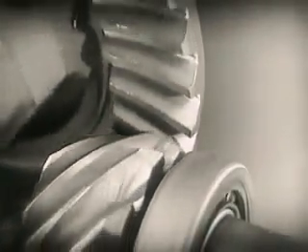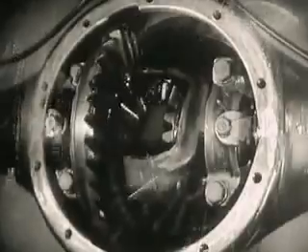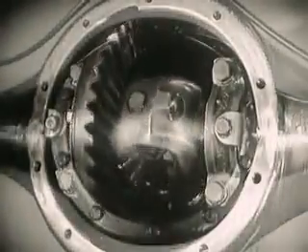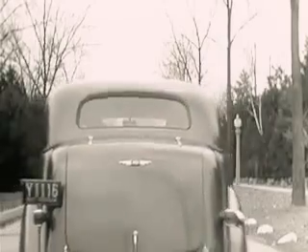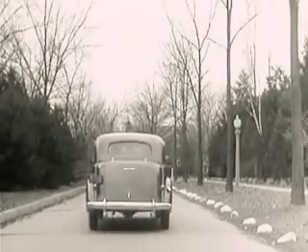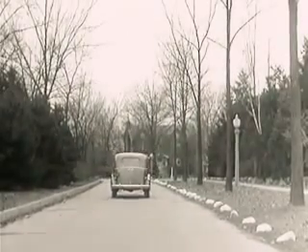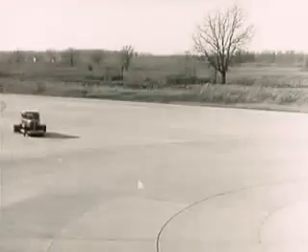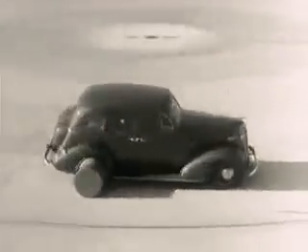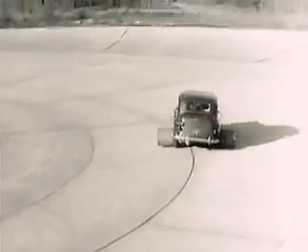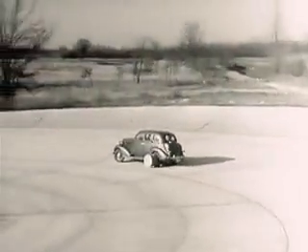The new low center drive makes the rear axle quieter, stronger, and more durable because it gives better, smoother contact between the gears. The automobile of today, with the low center drive, is stronger and more rugged. Every part of the rear axle has been built to withstand strains far greater than it will ever meet on the straightaway or around the corner.